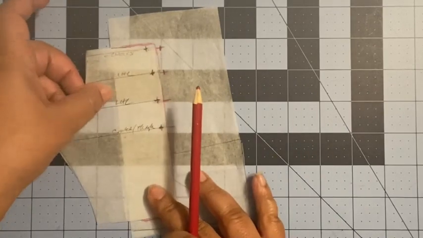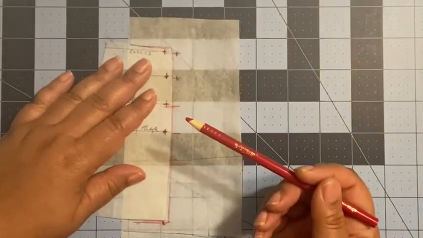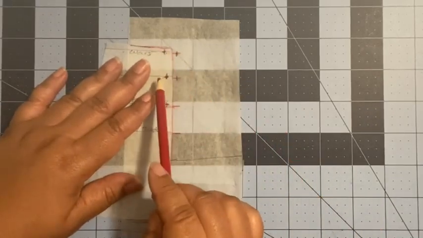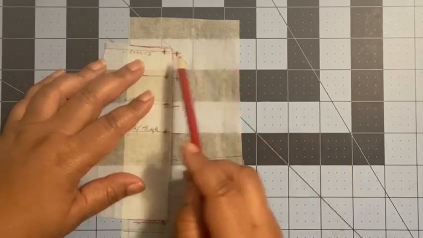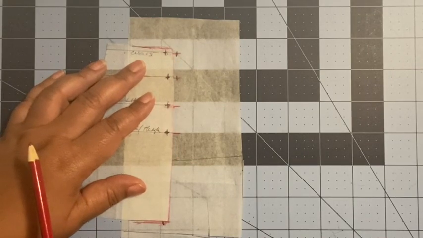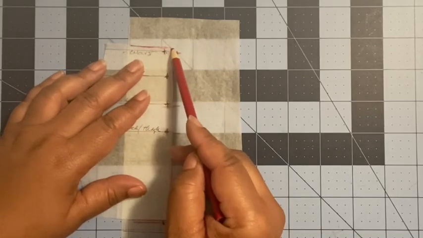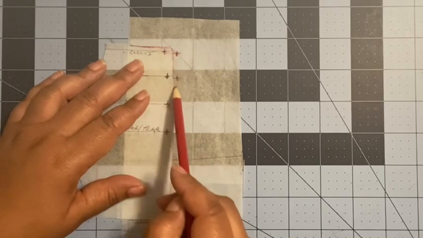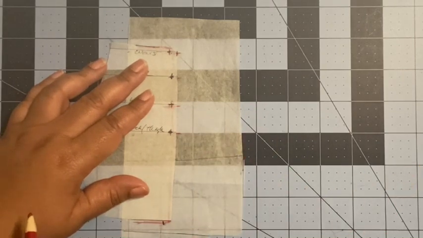At the very top, because you can't pivot at the top, what you first do at the waist is slide over to your marking. Make sure your side seam is sliding over to that marking, not to the crosshairs, just where the side seam is. So you're sliding over. That's the first step, right?